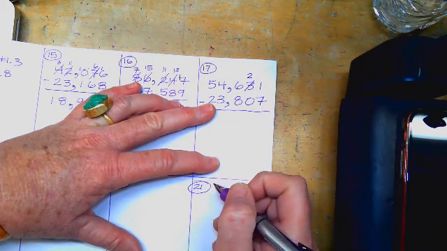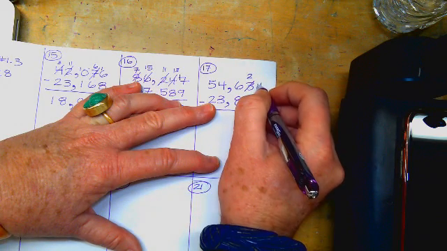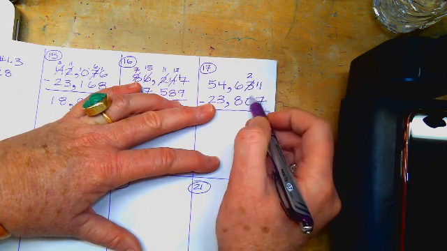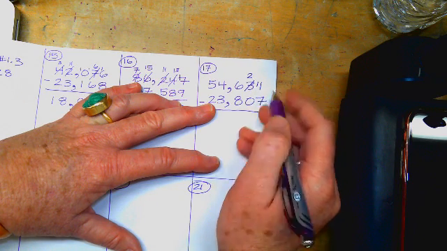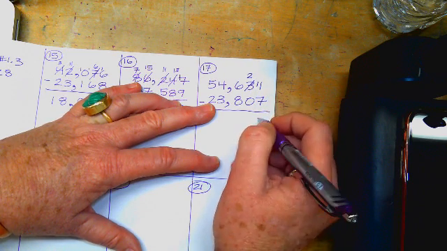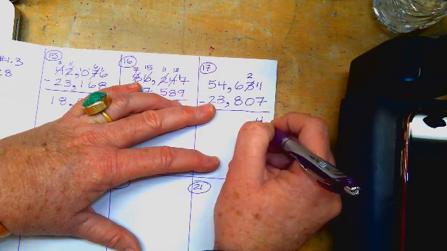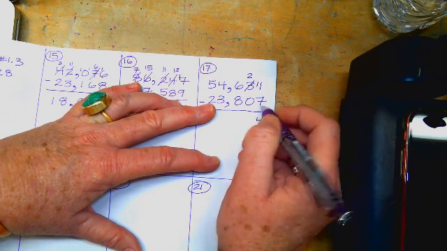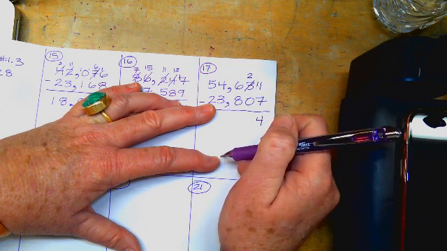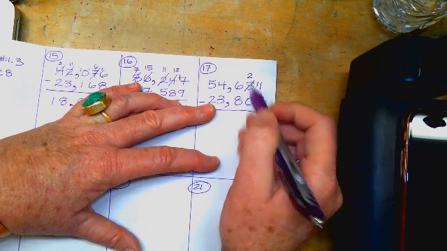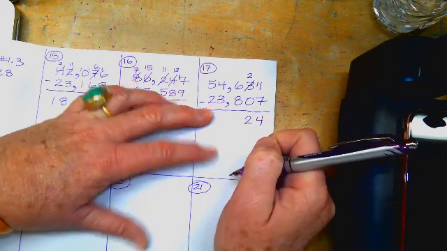So if I have 1 in the ones place, and I want to subtract 7 from it, I cannot do that. So I'm going to come over here, and I'm going to take one of these little chips, and that leaves me with 2 chips left over, right? And that's like saying 10, right? So instead of having 1, I have 11. If I take 7 away from that, 11 minus 7 is 4, correct?